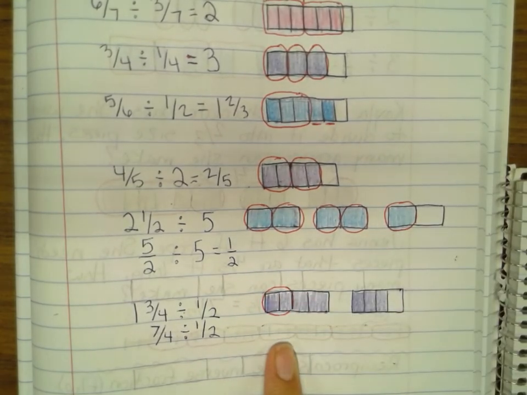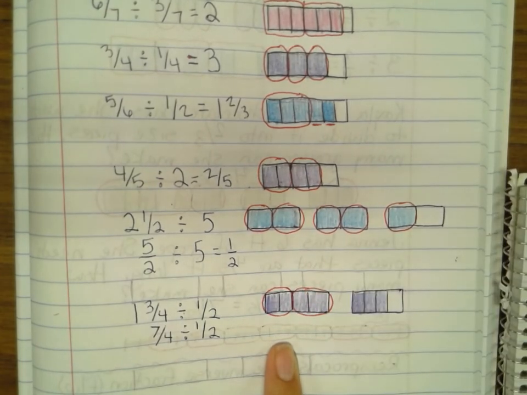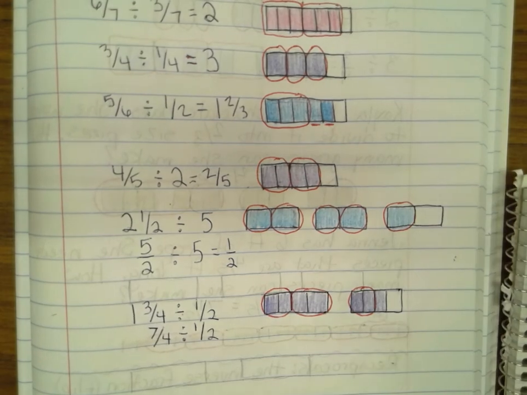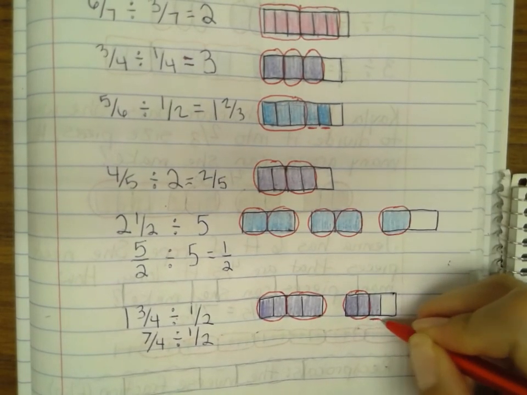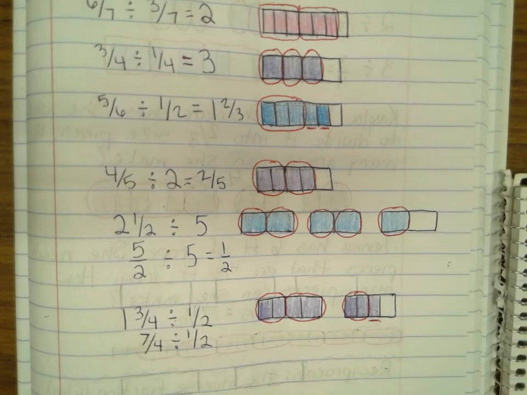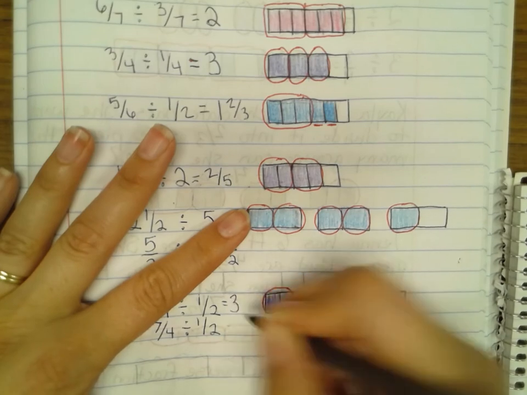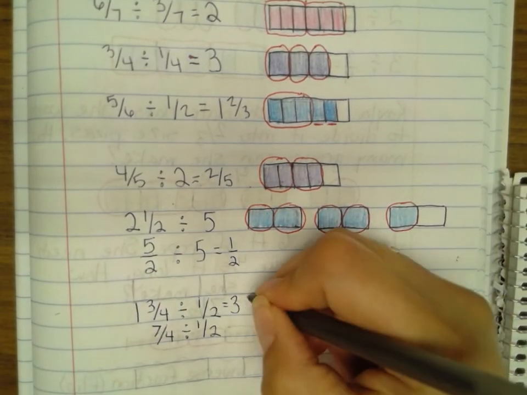That would be 1/2 of a whole unit. There would be 1/2 of a whole unit. Here's another 1/2. But then I have another piece. So I have 3 complete groups of 1/2, but then I have 1 remaining piece.